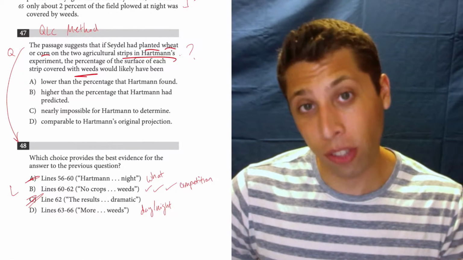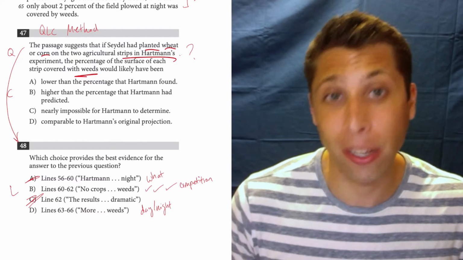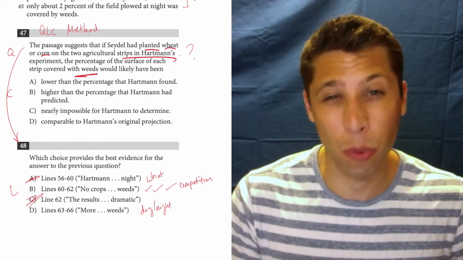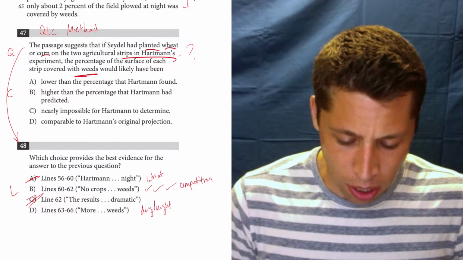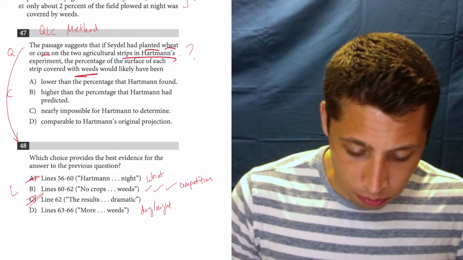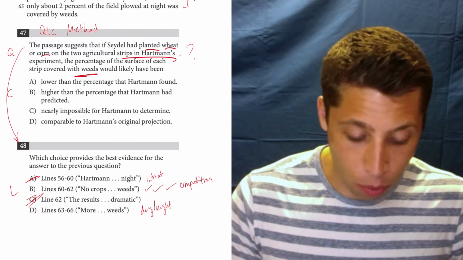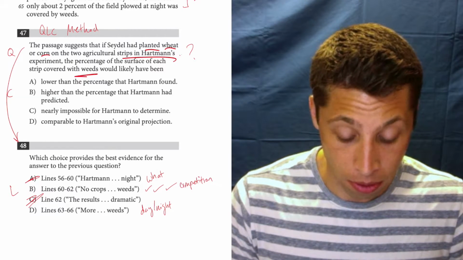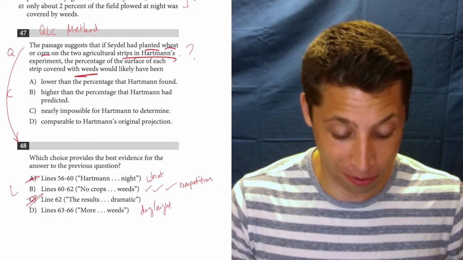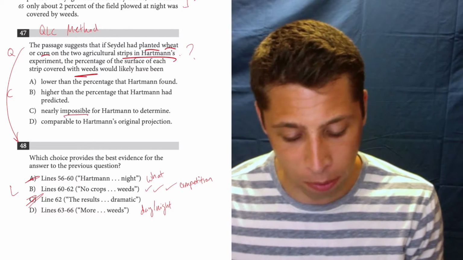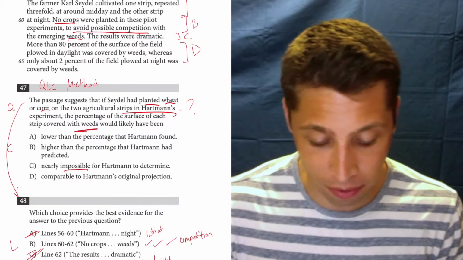But now let's go to the question choices, the C here, and see if we can figure out why they might match. Why do they answer the question? I'm still trying to understand this question better. It's a little confusing. It's better, but still confusing. Okay, so if he had planted corn, then the percentage of the surface of each strip covered with weeds would likely have been lower than the percentage that Hartman found, higher than the percentage that Hartman had predicted, nearly impossible for Hartman to determine. Well, I don't know why that would be impossible, right? It seems like he was able to decide 80% and 2% of the field was covered with weeds.